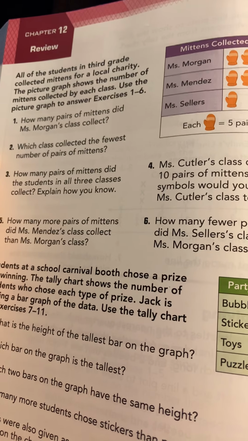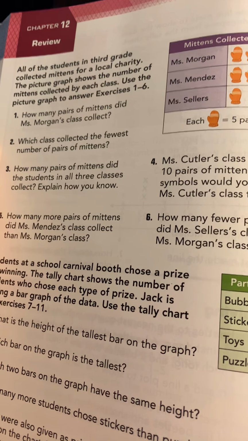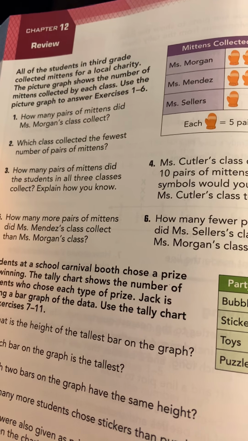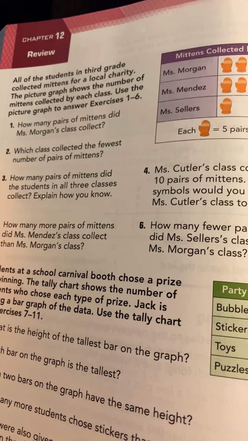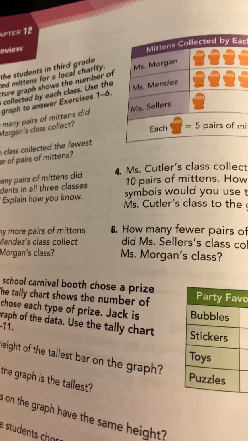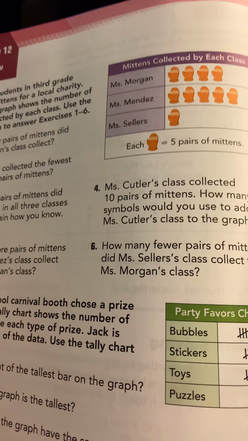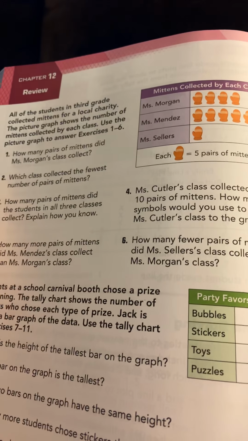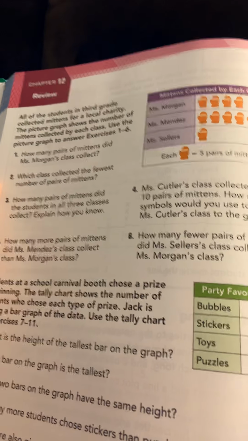Number 2, which class collected the fewest number? Well, for that, you just have to look at which picture has the least amount of symbols. That would be Miss Sellers' class. Make sure you said Miss Sellers' class, not 5, because it doesn't ask how many are the fewest. It asks which class.